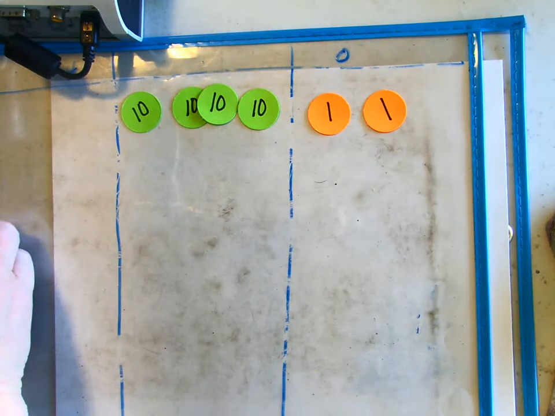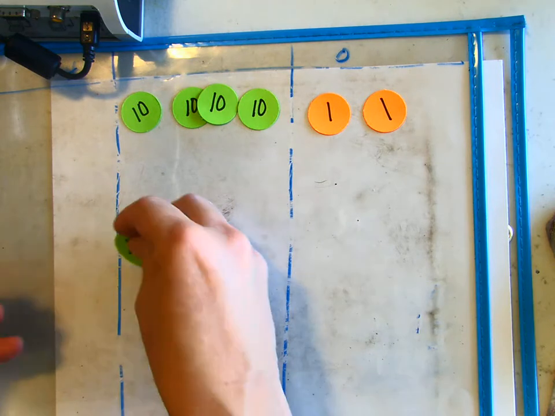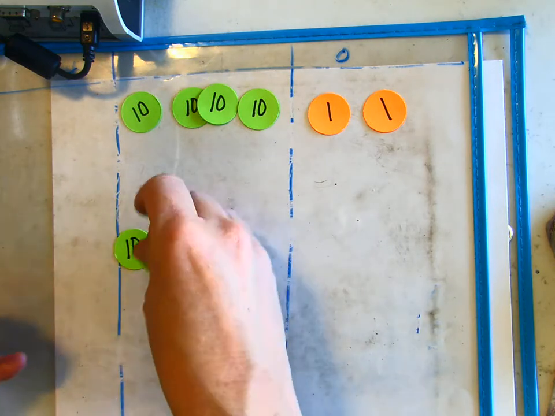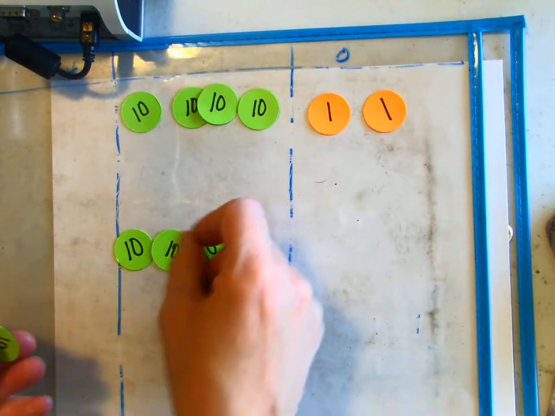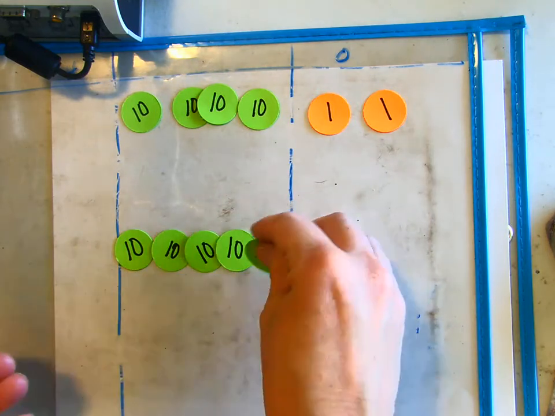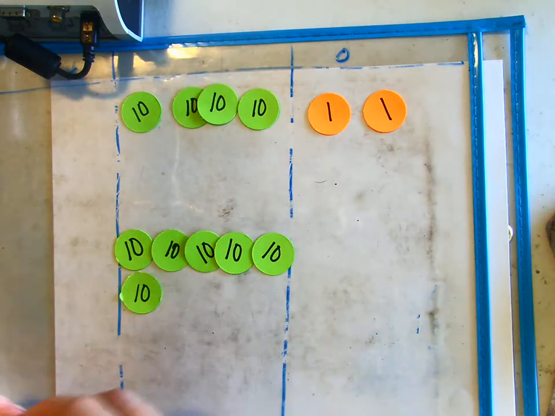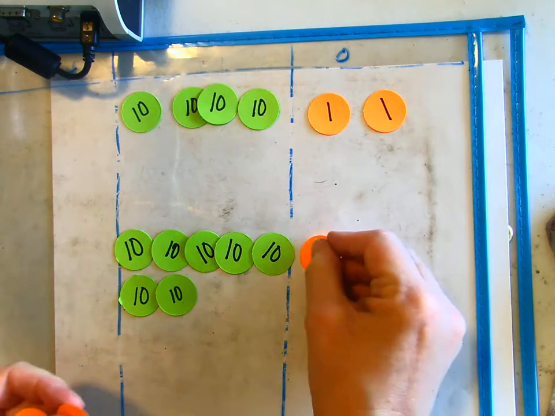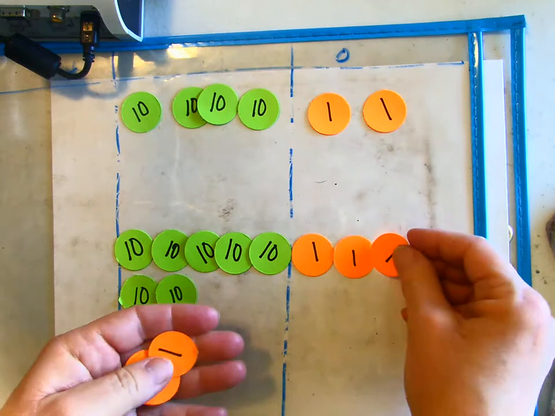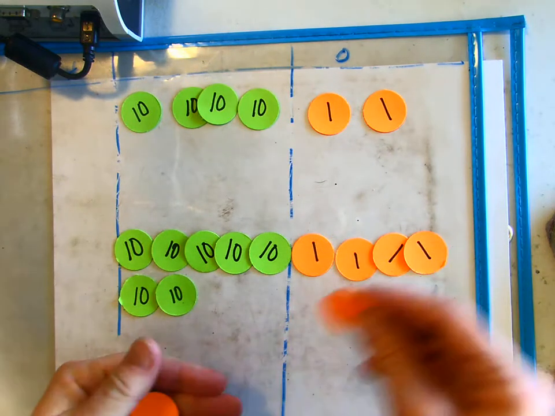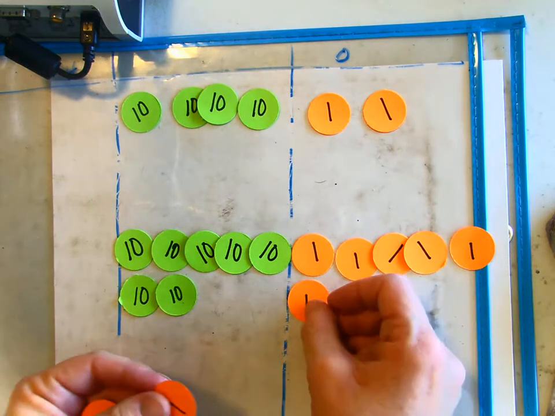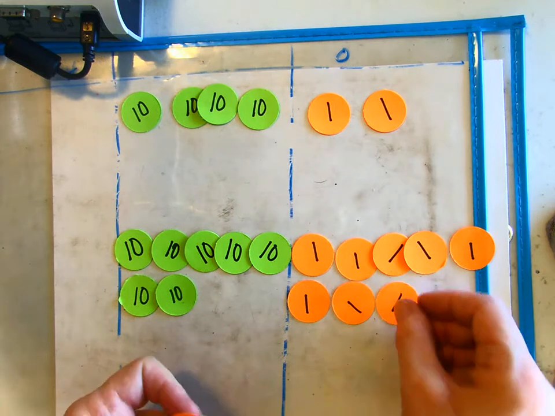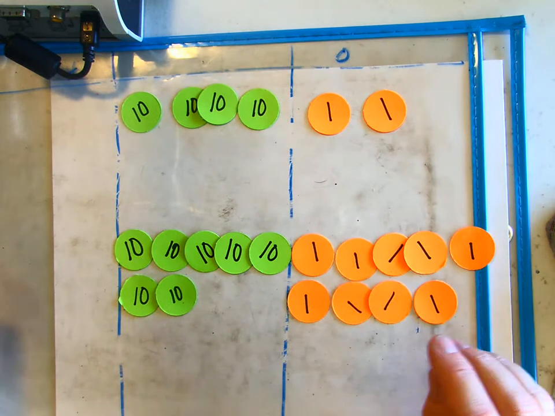And our second number is 79. So we need 7 tens. 1, 2, 3, 4, 5, 6, 7. And we need 9 ones. 1, 2, 3, 4, 5, 6, 7, 8, 9.